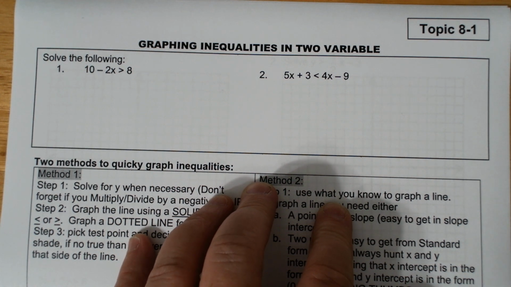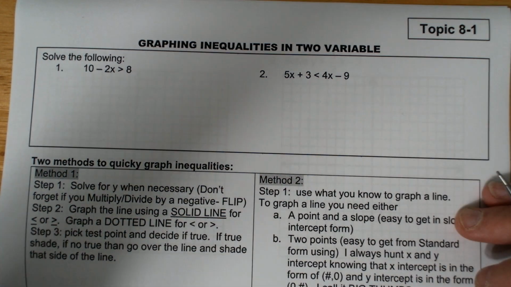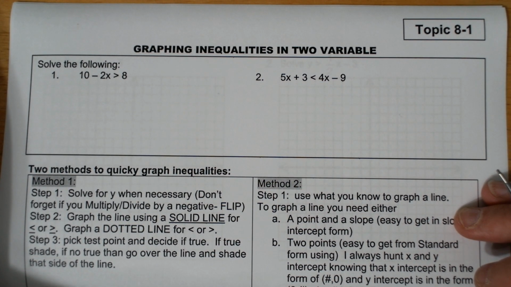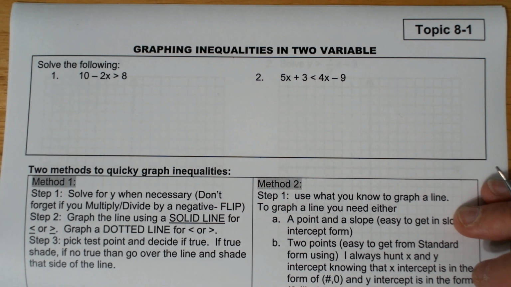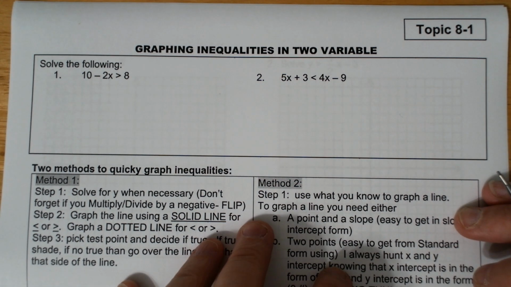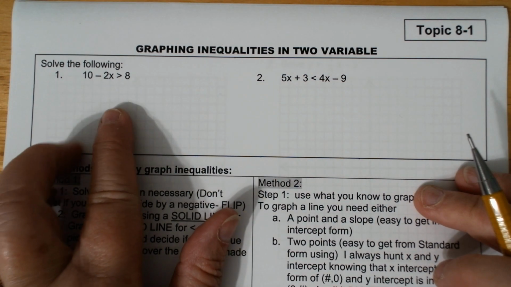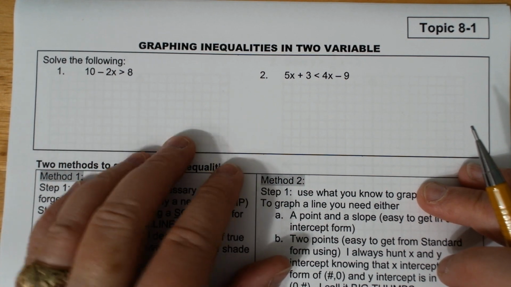We are starting Unit 8, and Unit 8 is graphing inequalities. There are some things that I am looking for throughout the unit, and I will try to point them out as I get to them. These are things that I will look at, and they will determine whether your problems are correct or incorrect. So we're first going to go back and solve some inequalities, and we're going to move some stuff around.